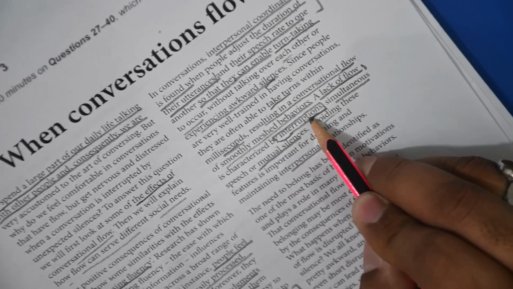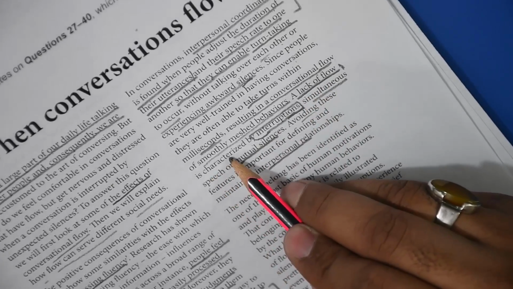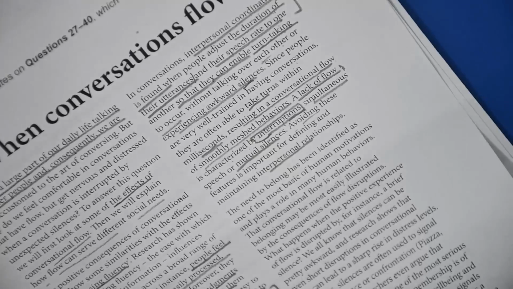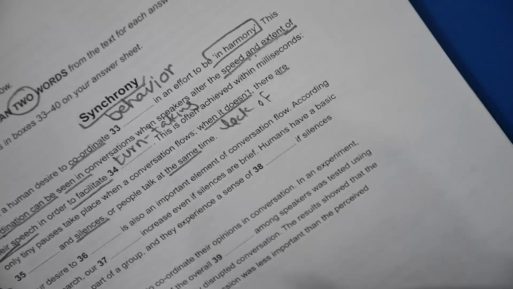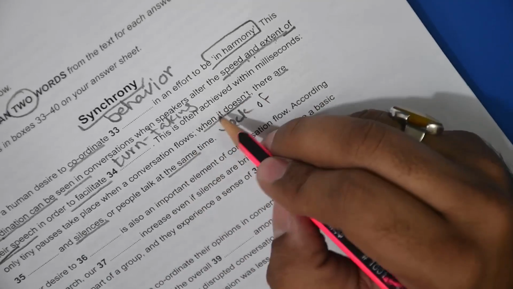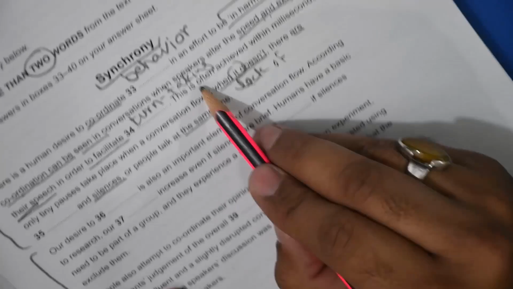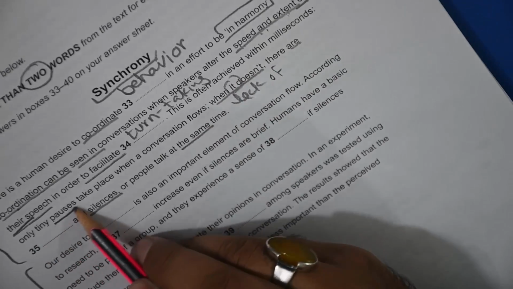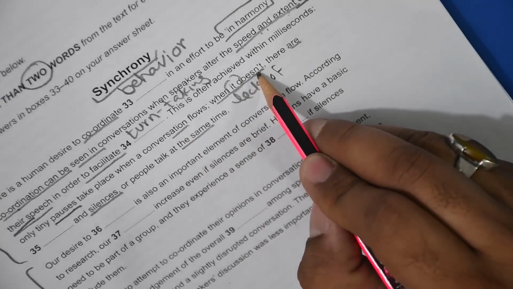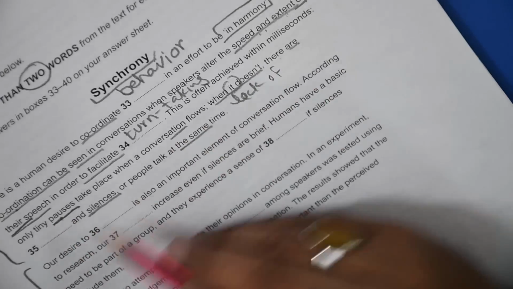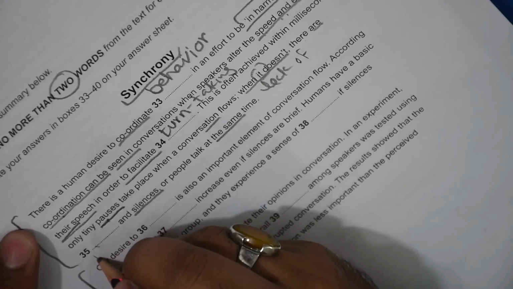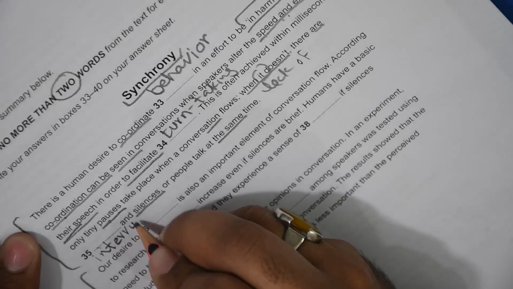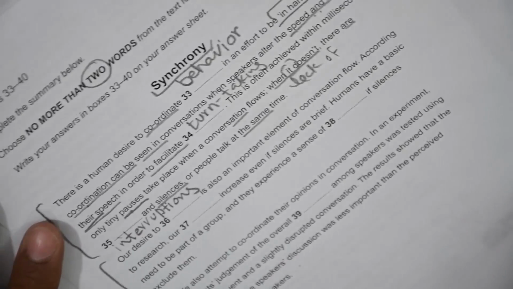Guys, this is section 3, not a piece of cake. A lack of flow is characterized by interruptions and then simultaneous speech. So when it doesn't, it means that this is often achieved in a second. Tiny pauses take place when a conversation flows. When it doesn't, the answer is going to be interruptions and silences, or people talk at the same time.